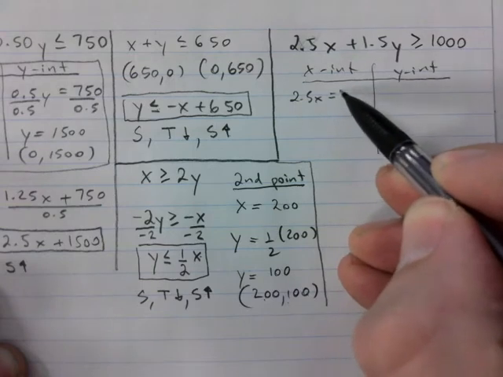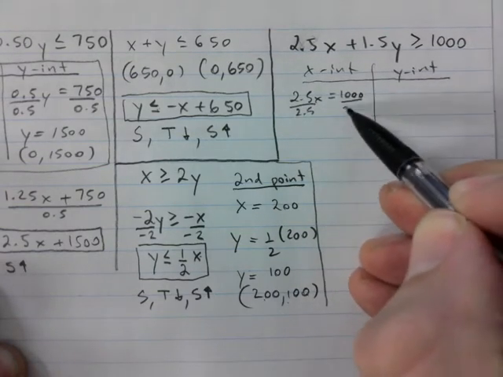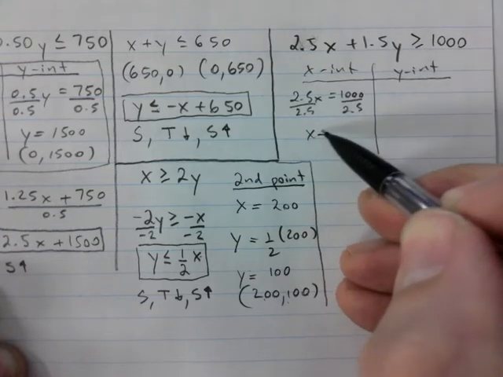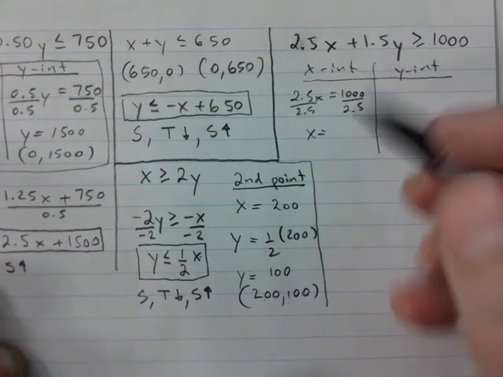2.5x is equal to 1,000. 25 goes into 104 times. So 2.5. I want to say 400. I'm going to say 400, but I'm not sure. So I'm just going to double check. Yeah, it's 400.